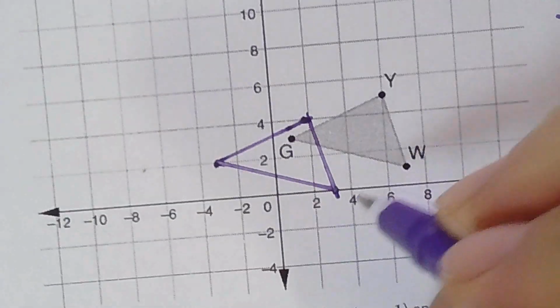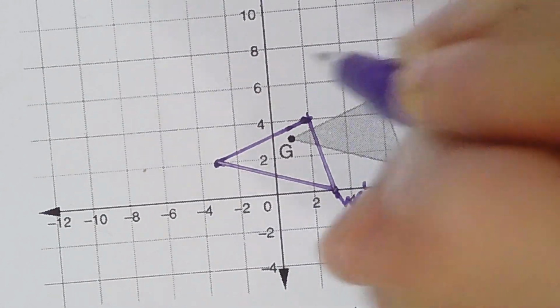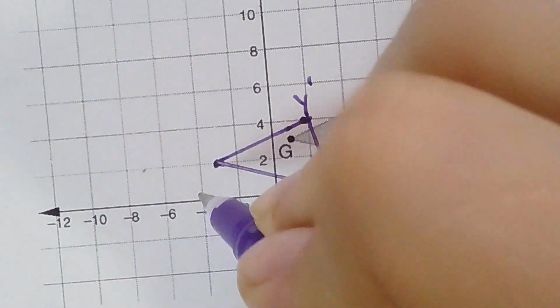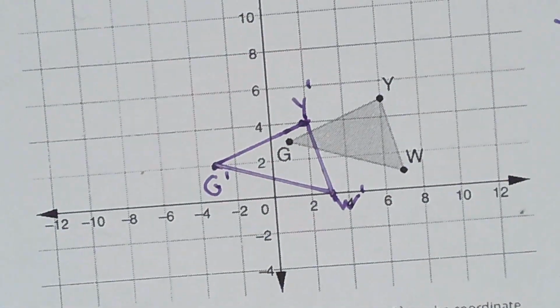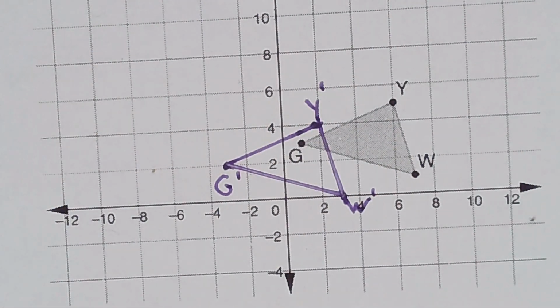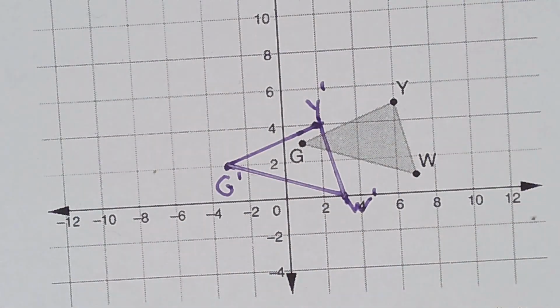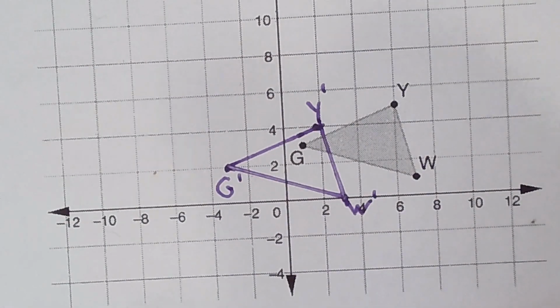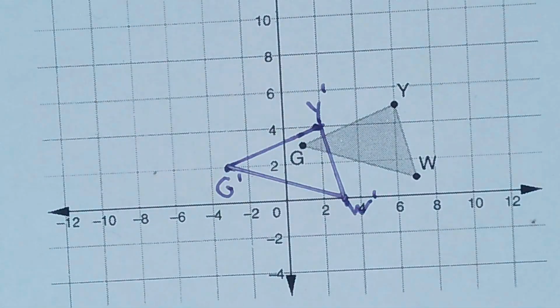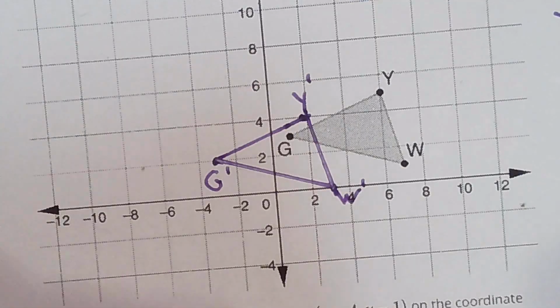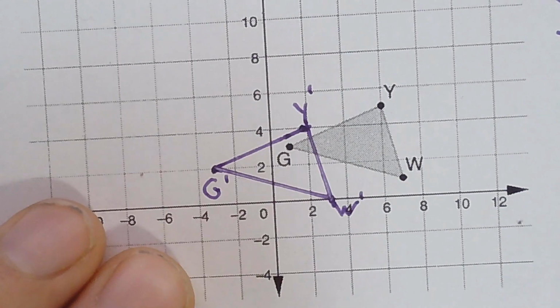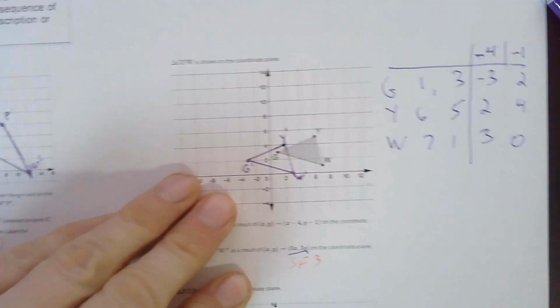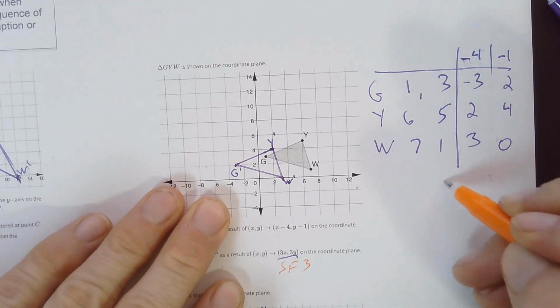That is W prime, Y prime, and G prime, right there. Now, the next one is a dilation with a scale factor of 3. So that means all of these are going to be multiplied by 3.